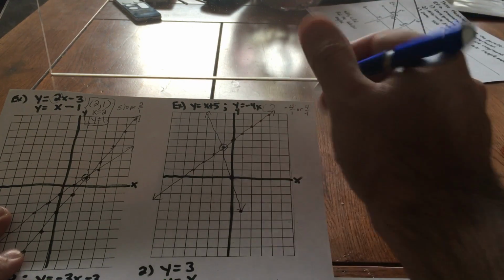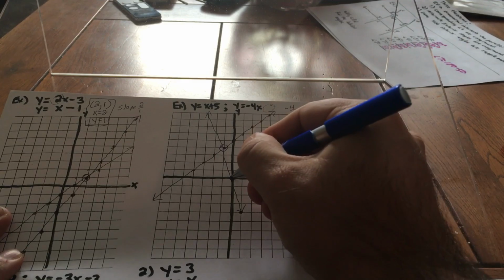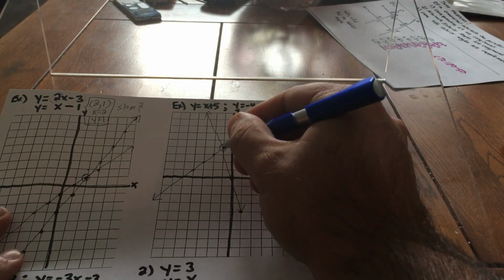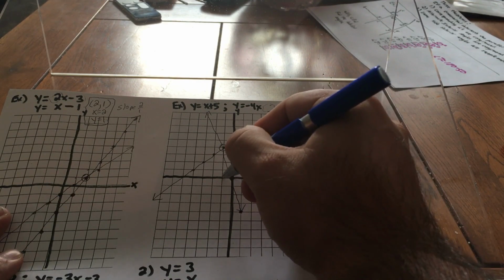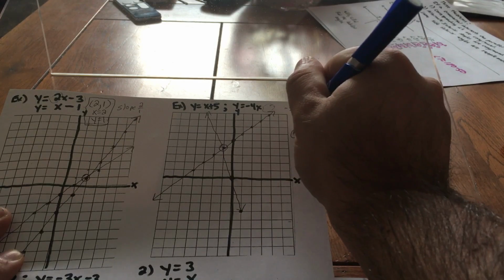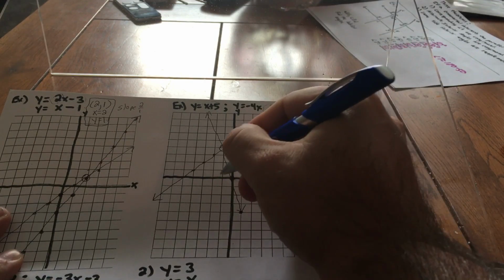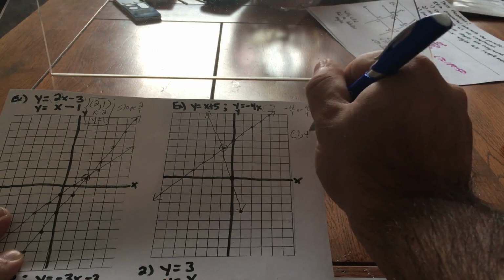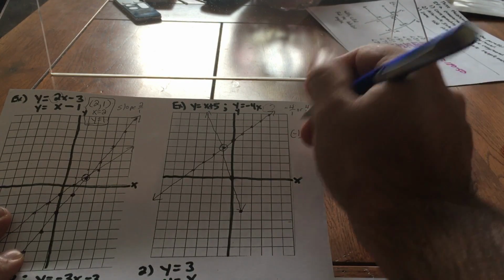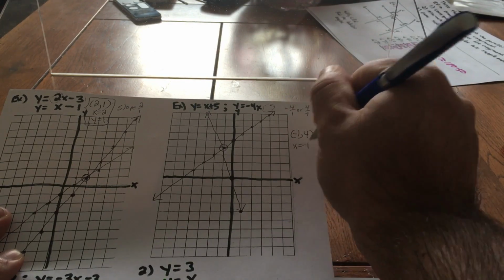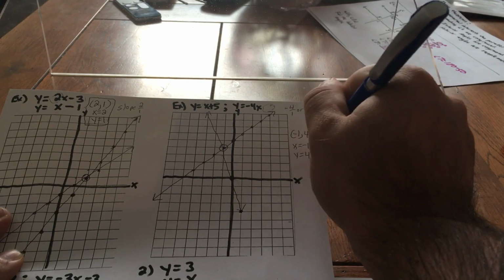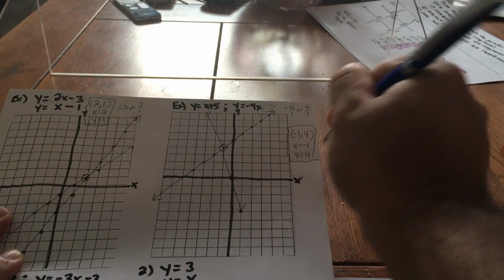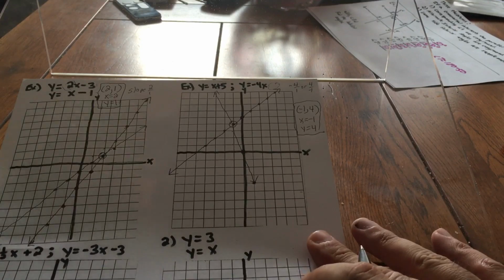So our solution, we can write it as a coordinate. To get to this point from the origin, I had to go left 1. So that means that's negative 1. And I had to go up 1, 2, 3, 4. So my y is equal to 4. You can also say that x is equal to negative 1 and y is equal to 4. All right? So if you have any questions on those, please bring them to class.